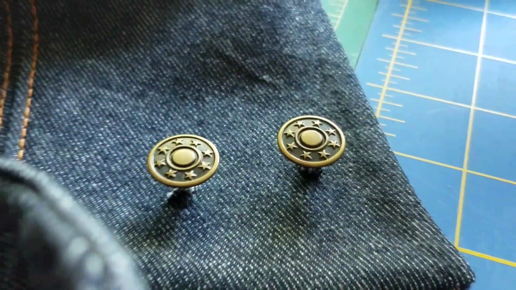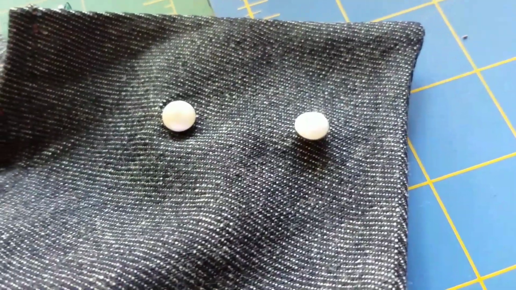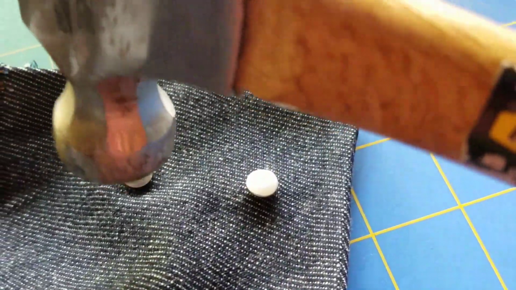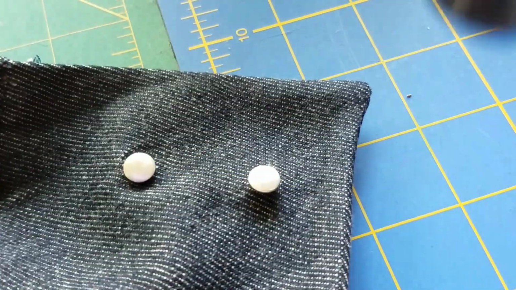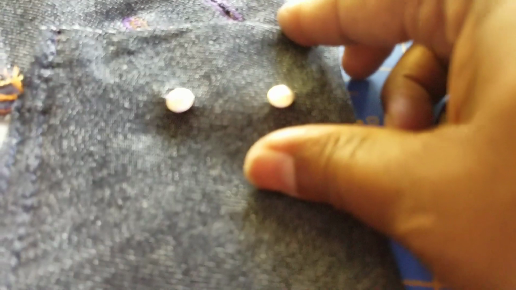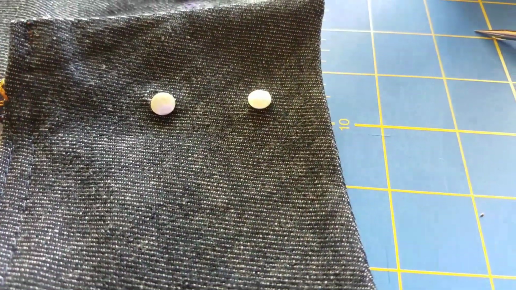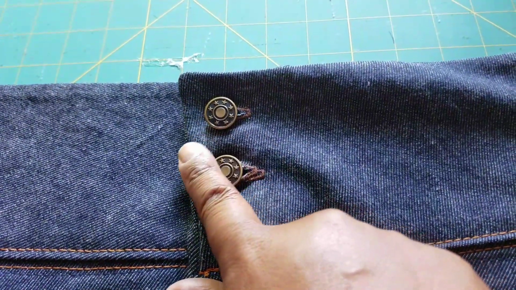I'm going to flip this over carefully so then I can go ahead and hammer them in place. So as you can see, that is here. I'm hammering those there. Voila, all done, all hammered in. Now I can go ahead and close up my skirt. All done. Very, very pretty.